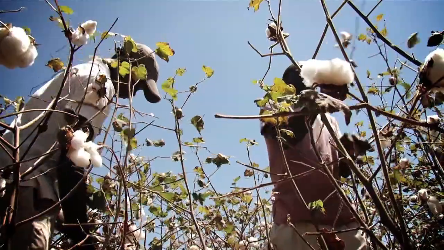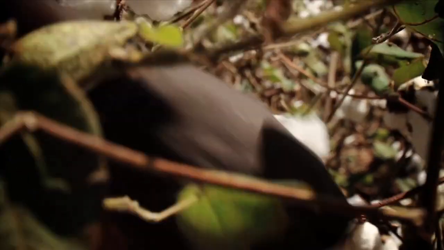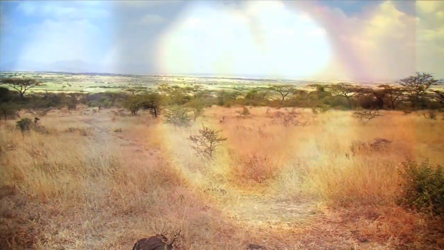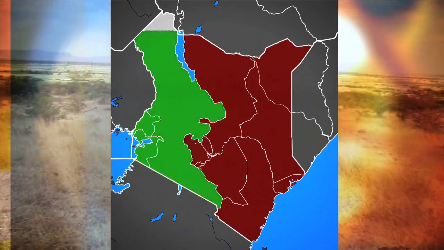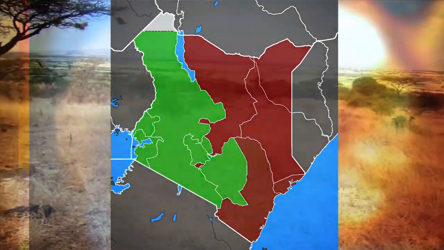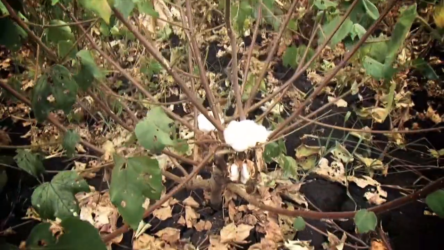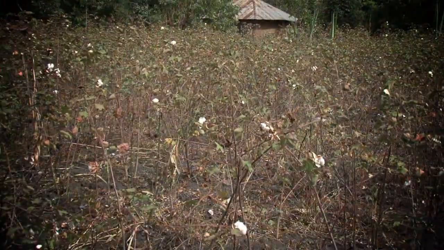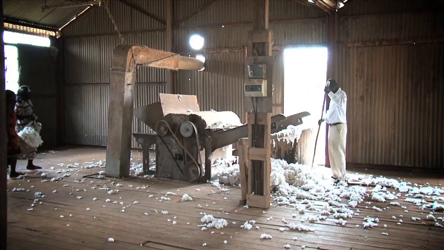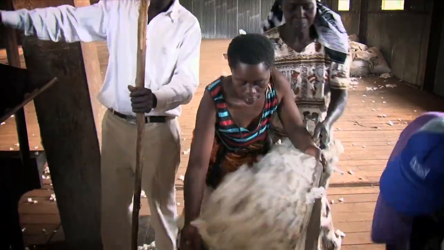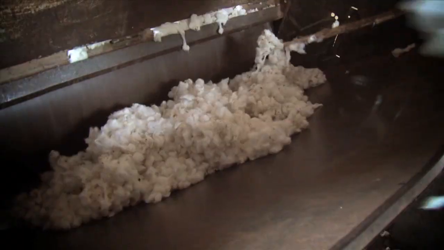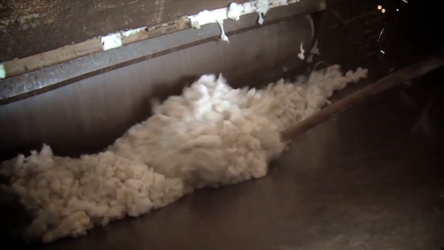The cotton industry is a major source of income for thousands of small-scale farmers, in particular those living in the arid and semi-arid areas. 60% of Kenya is cotton friendly, so almost all Kenyans can be encouraged to grow cotton. The country is estimated to have 200,000 smallholder cotton farmers, while cottage-level industries employ about 45,000 people.